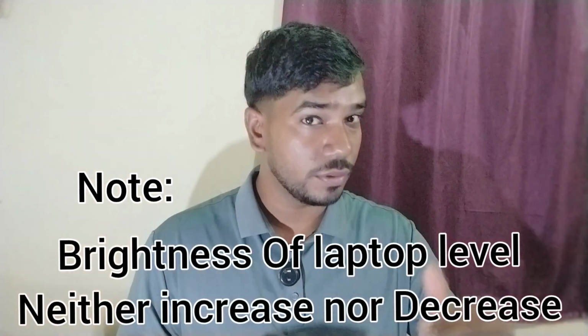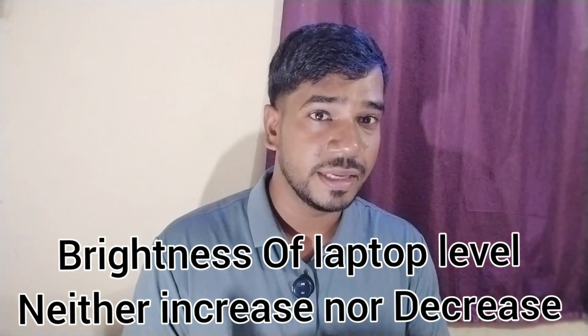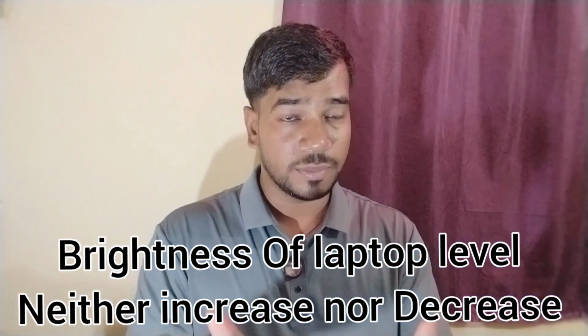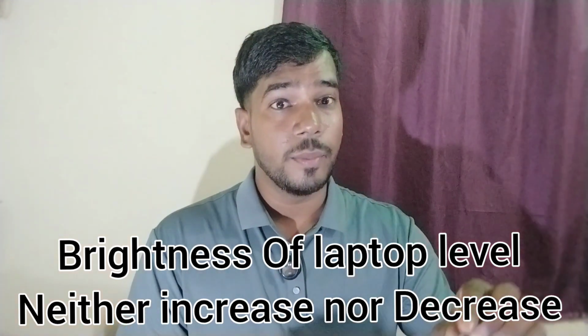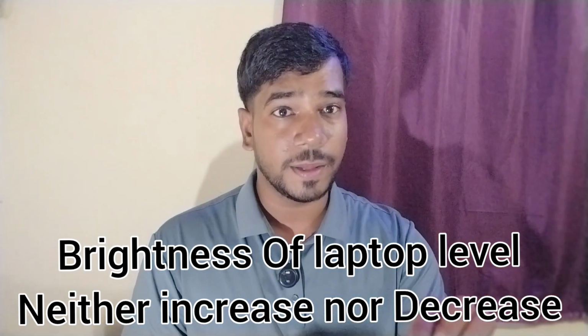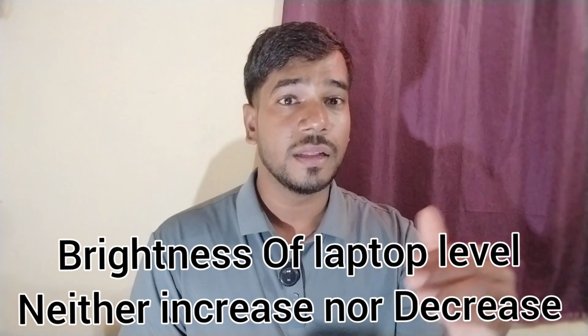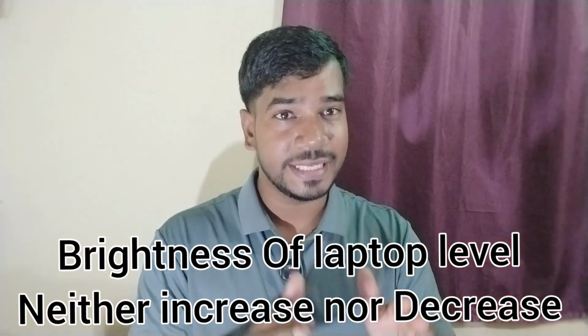After completing all these settings, there is one weakness of this setting. Your black screen problem will be permanently solved, but your laptop brightness level will not be able to be decreased or increased. After this setting, the brightness of your laptop will stay at some level and stop there.